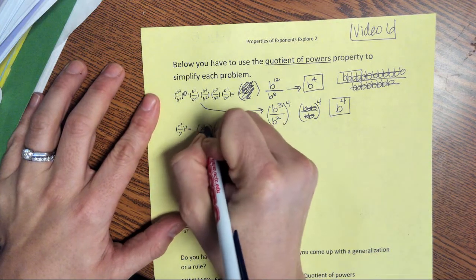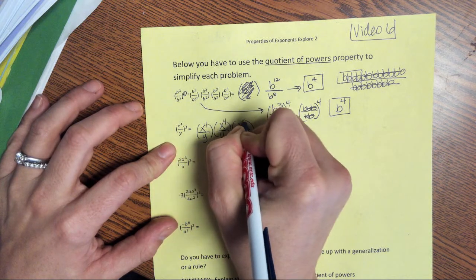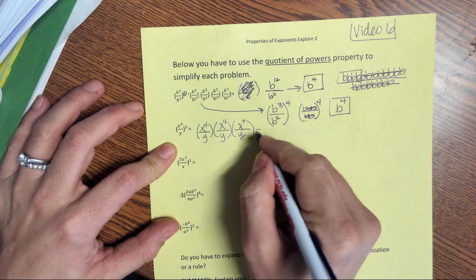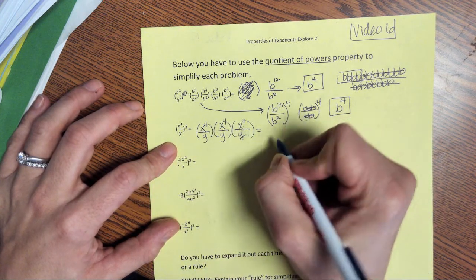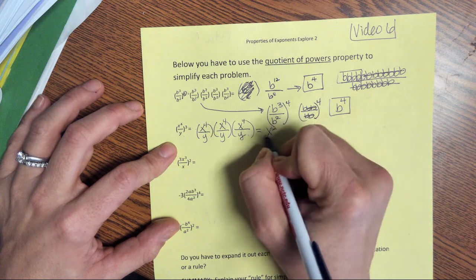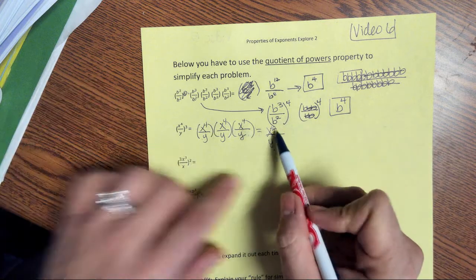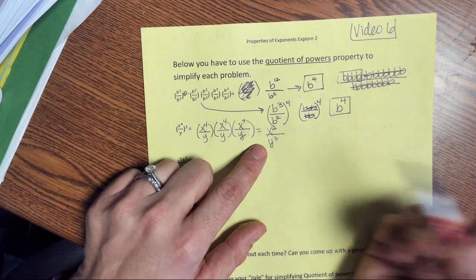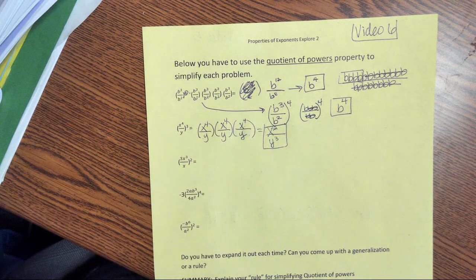You have x to the 4th over y, x to the 4th over y, x to the 4th over y, and then we multiply across the top. X to the 4th times x to the 4th times x to the 4th would give you a total of x to the 12th. Y times y times y would be y to the 3rd. There's x's on top, y's on the bottom, no more simplifying, so your answer is already simplified, and that's it.